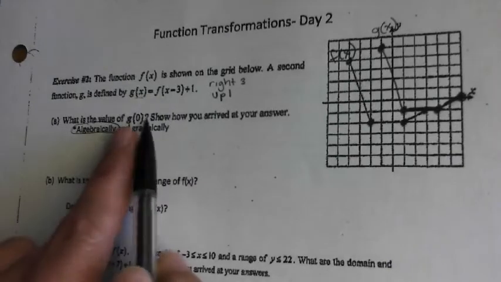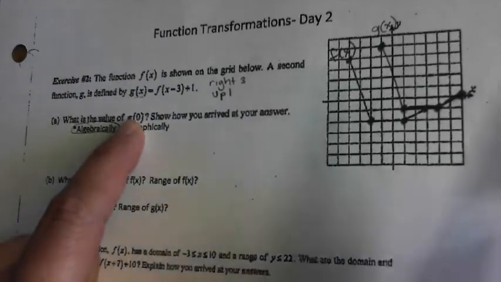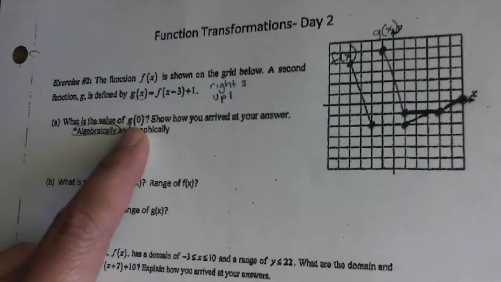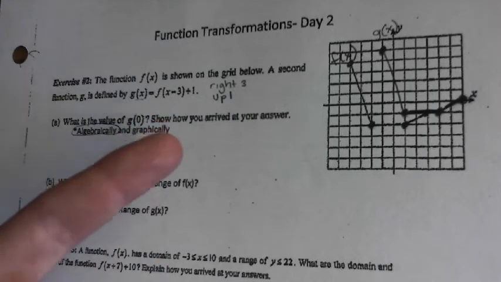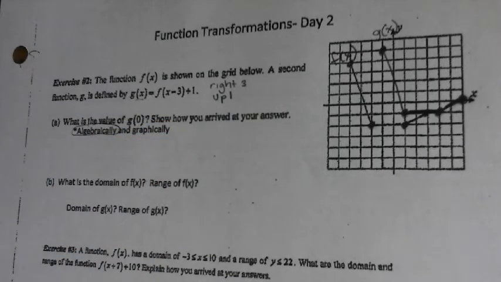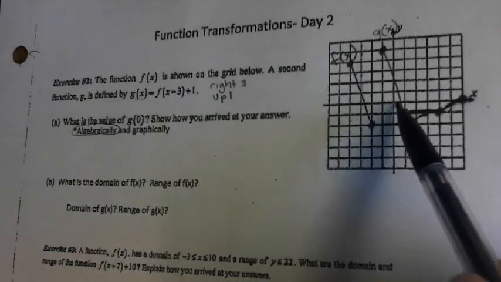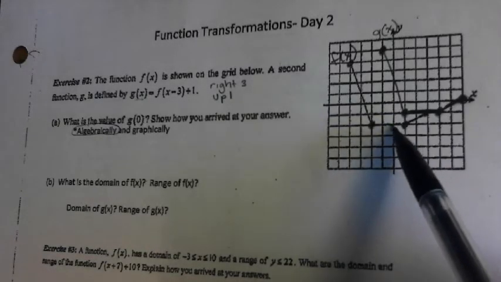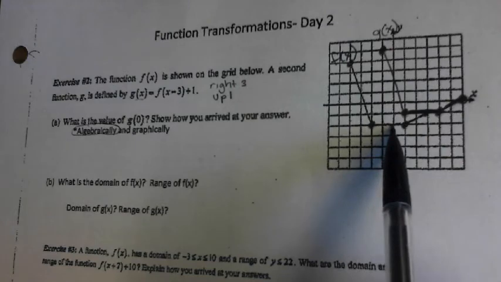If you want g of 0, but you're pretending we didn't have a graph to look at, nor do we have an equation to really plug it into, well, maybe we do. What you should do is find f of 0 first. So from your graph, f of 0 is -2. You with me there?